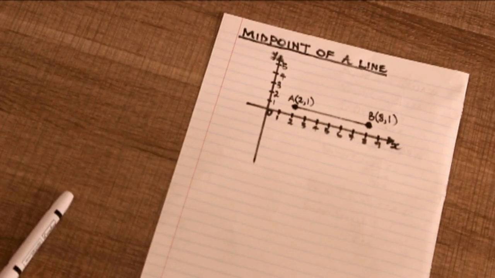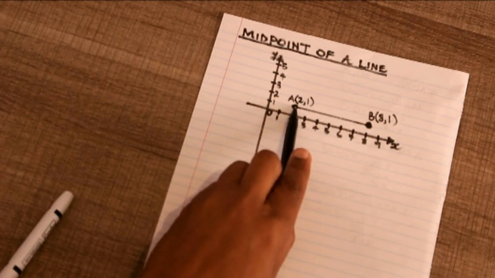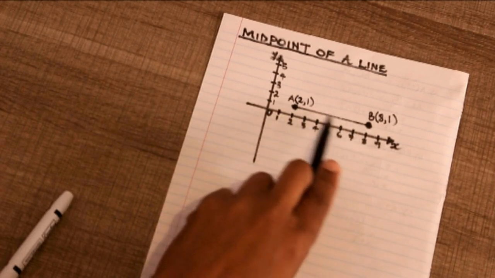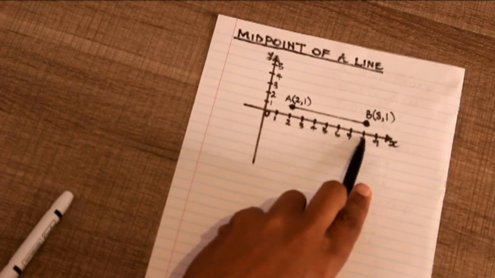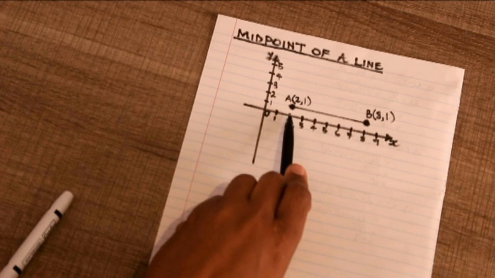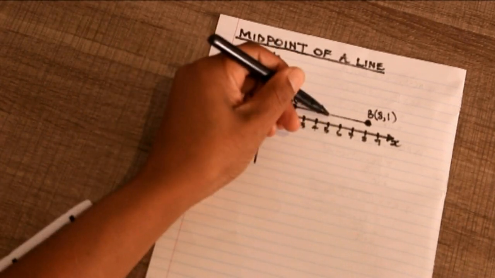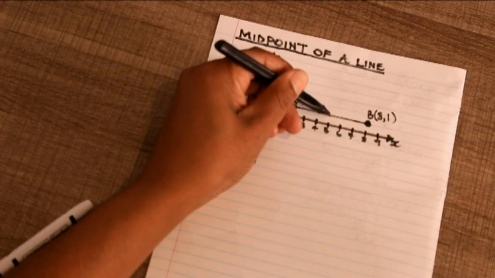From 2 to 8. Now it means if I go halfway, because it's 6 units, it should be 3 units. Sorry about that. It is 1, 2, 3. So at 5, that's where I'll get the midpoint. Do you understand? Therefore halfway through the line, it should be this point.